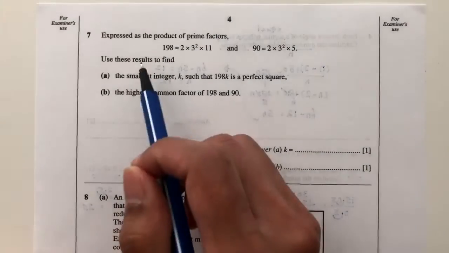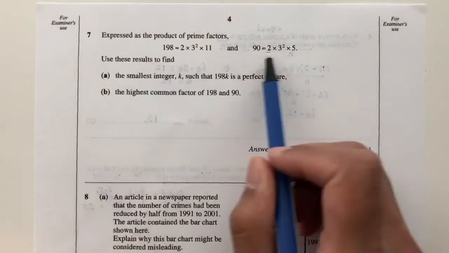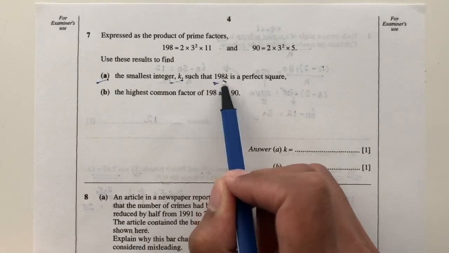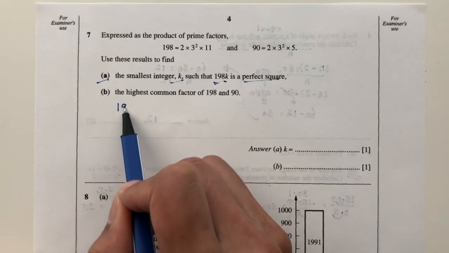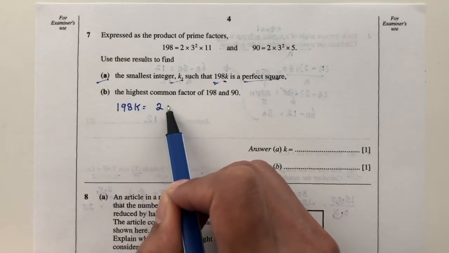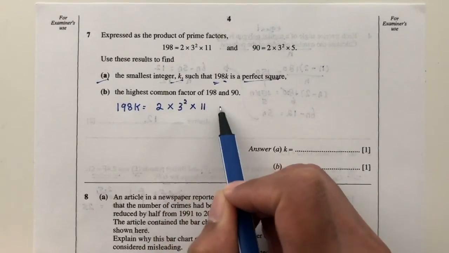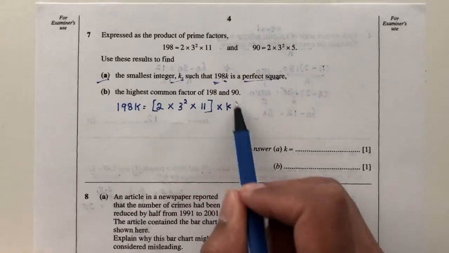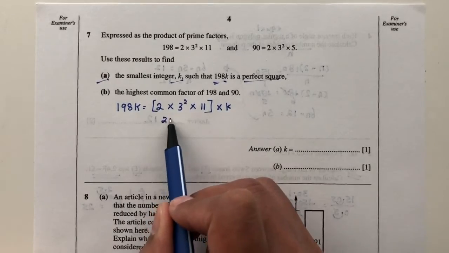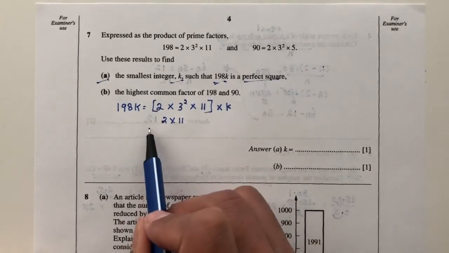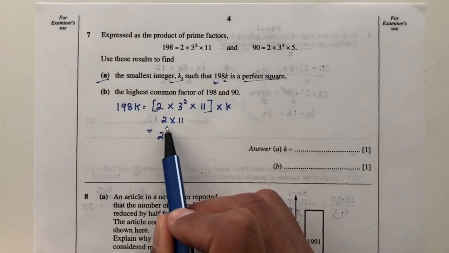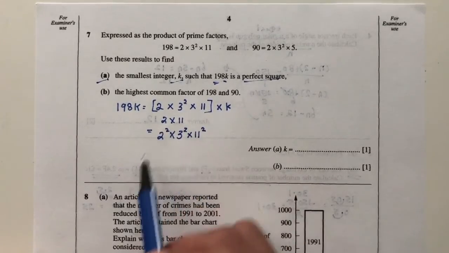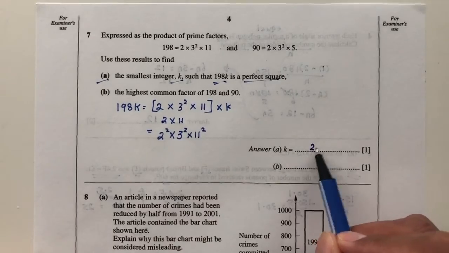Now question number 7, express as a product of its prime factors, we have these two numbers. Part A, find the smallest integer k such that 198k is a perfect square. So pretty easy. 198k is equal to 2 times 3 power 2 times 11 times k. So now to make this a perfect square, we have to multiply this number by something. So this something needs to be 2 times 11 because we need to make them become power of 2, so that it can be a perfect square. So k will be 2 times 11, which is 22.